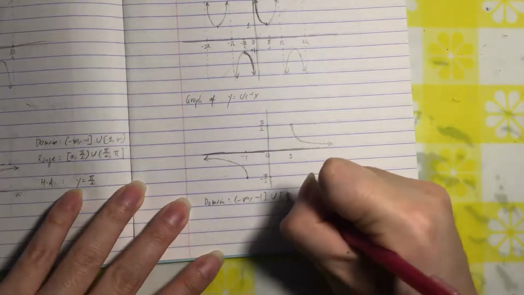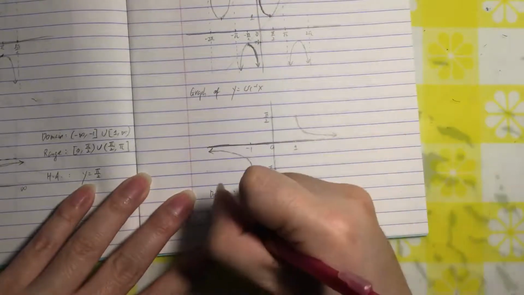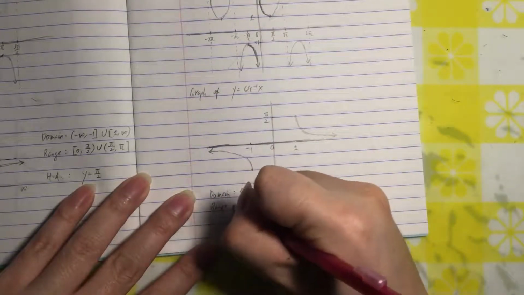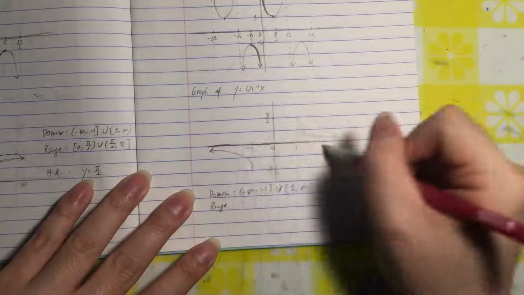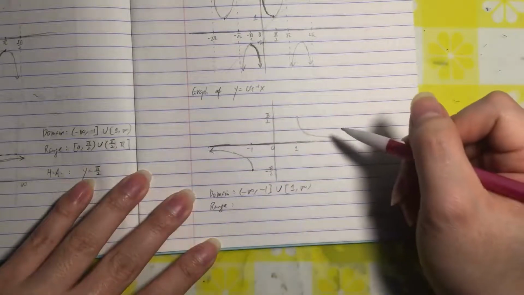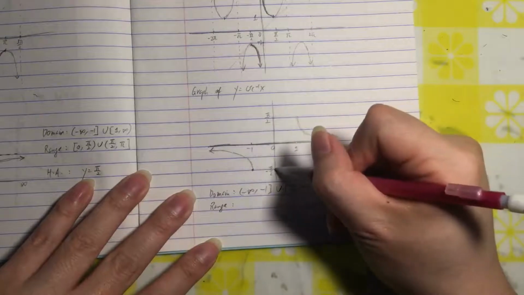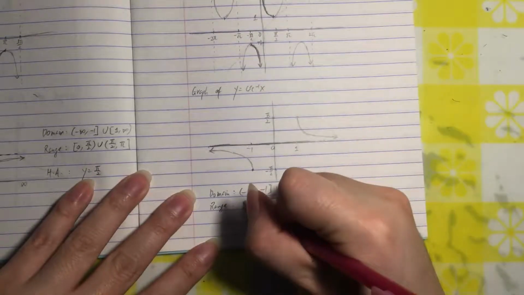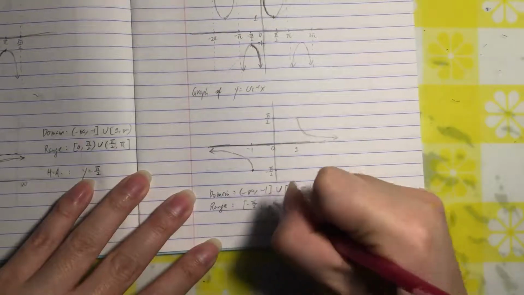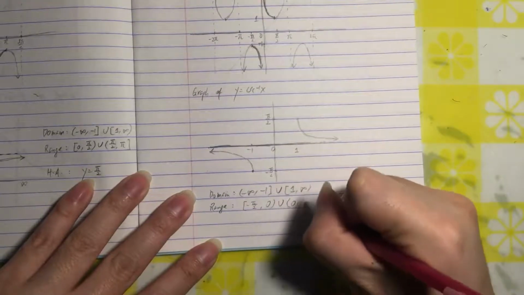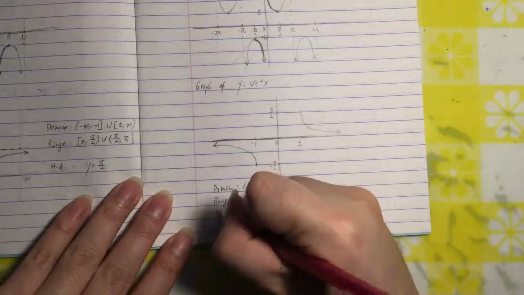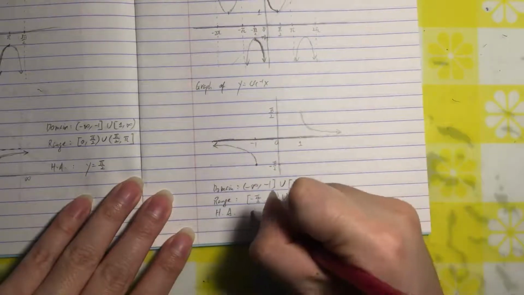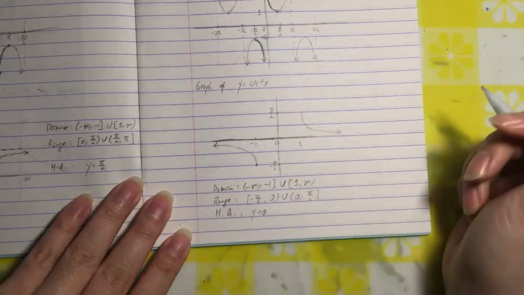That's a domain. And the range is from negative pi over 2 to pi over 2, except 0, because at 0 there's a horizontal asymptote. So the range is the set of all y values from negative pi over 2 to 0, skipping 0, and from 0 to pi over 2. And that's a horizontal asymptote at y equal to 0. That's how we define inverse secant and inverse cosecant.